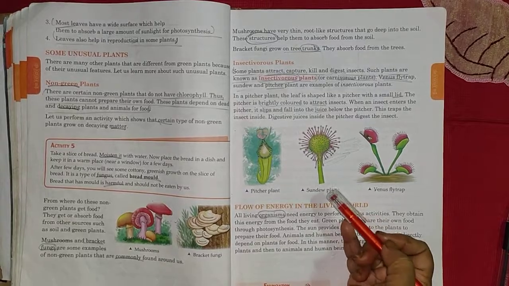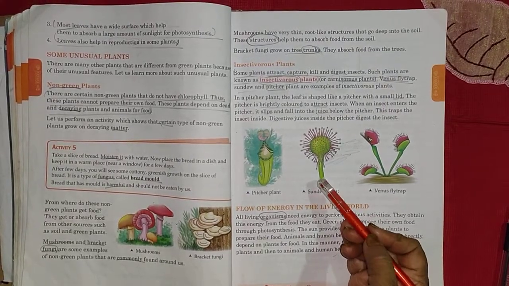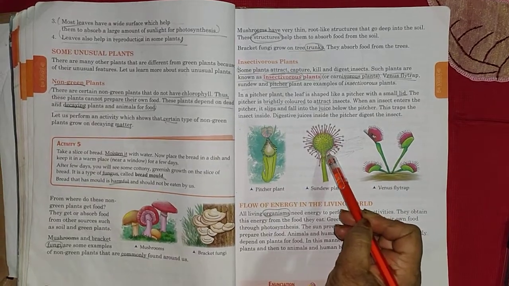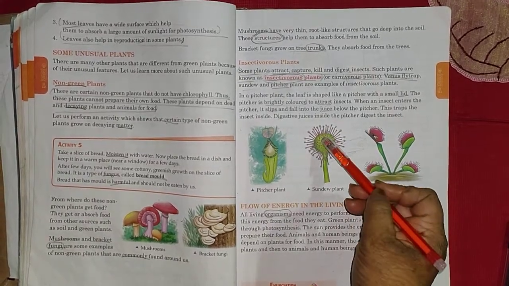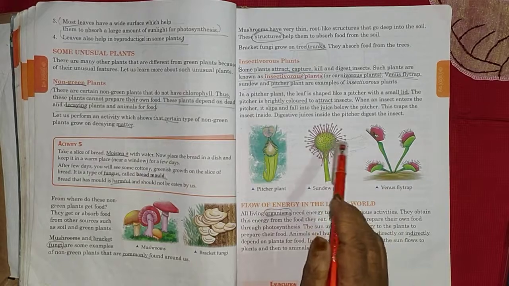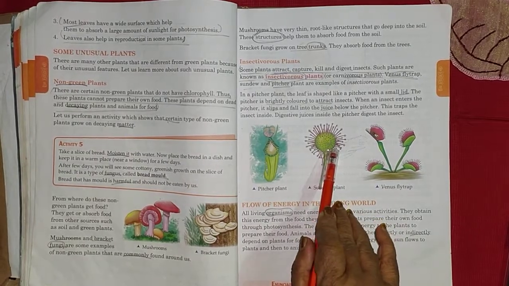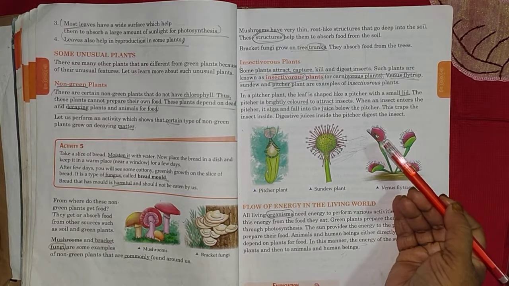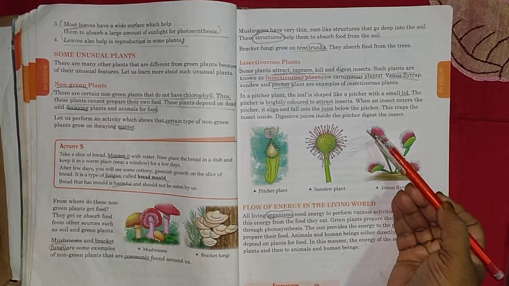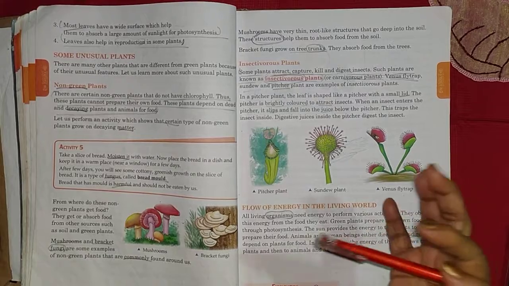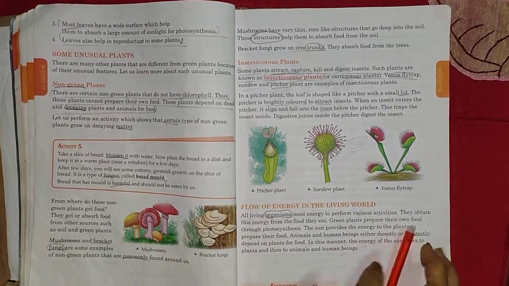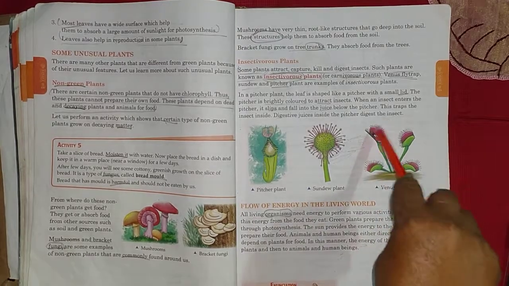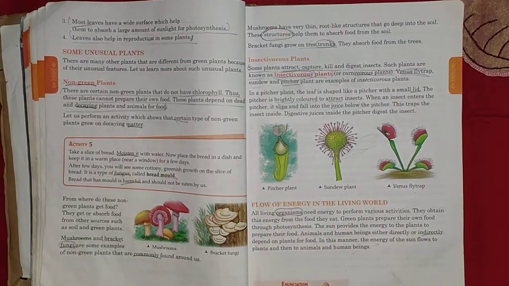Similarly, this is the sundew plant. These portions are sticky, so if an insect comes and sits here, it gets stuck to it and is digested by the plant. And in this one, when the insect is drawn here and comes and sits inside, it covers up and traps the insect inside, and that is the food for the Venus flytrap.